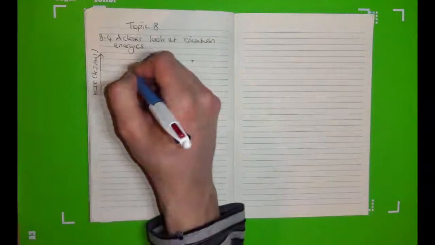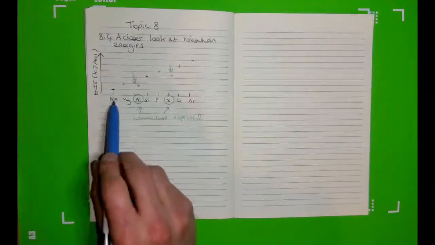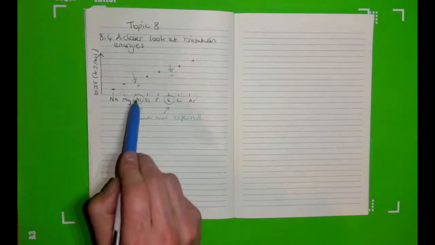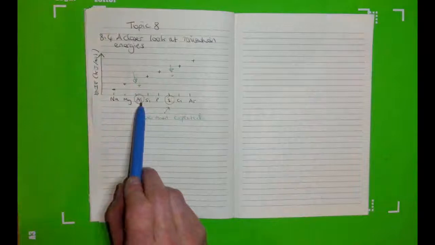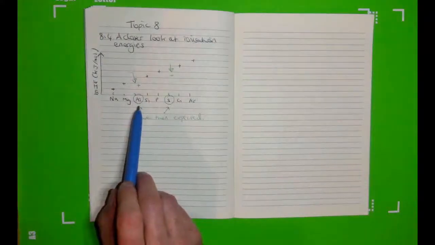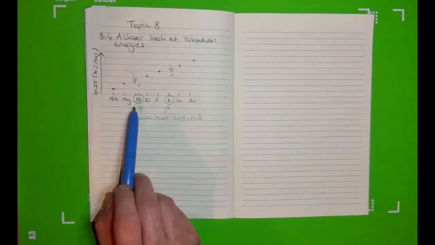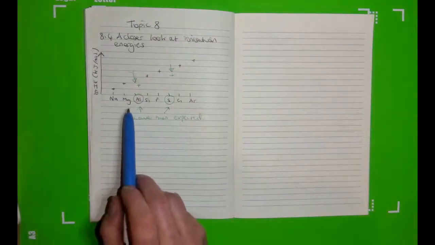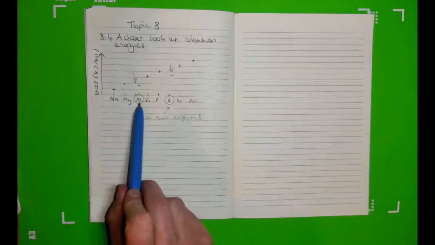Let's look at the first reason here, first of all. So this is a group 3 element. Remember, that's group 1, group 2, and group 3. We need to know why the group 3 element is lower than expected. And in doing that, we need to look at the electron arrangements. So we're going to look at the electron arrangements of magnesium and aluminium.